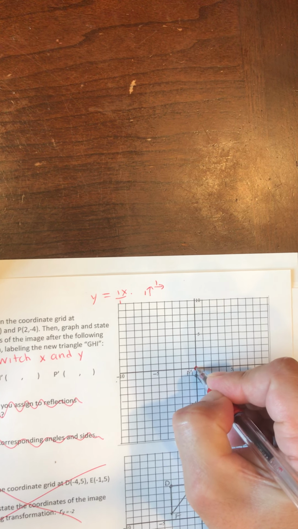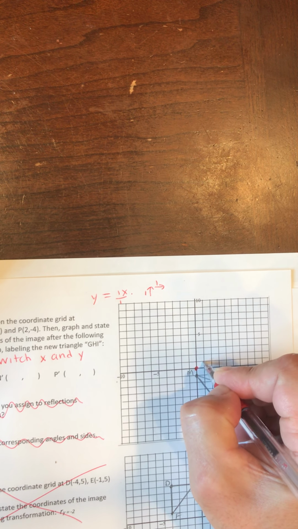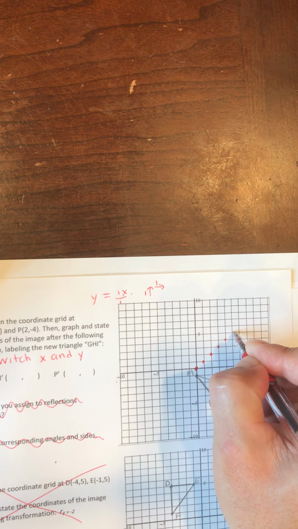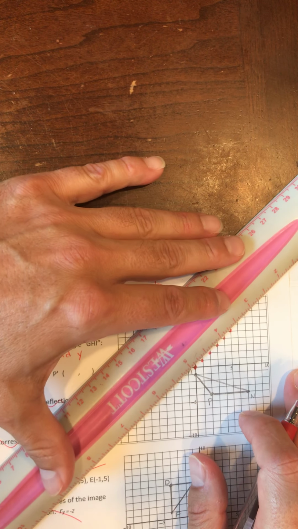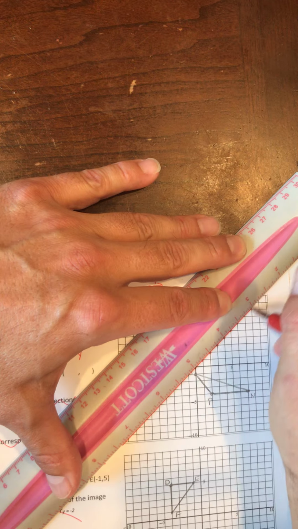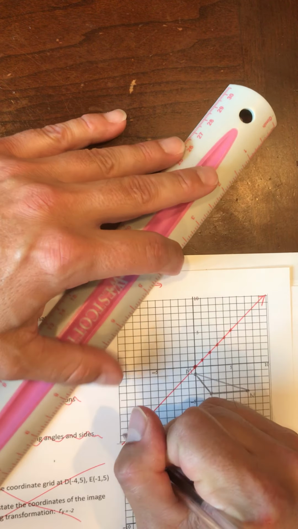So this is y equals x. You start at 0, go up 1 and over 1. We're going to flip this triangle over this line, and then I'm going to use a straight edge to connect the dots. This is y equals x.